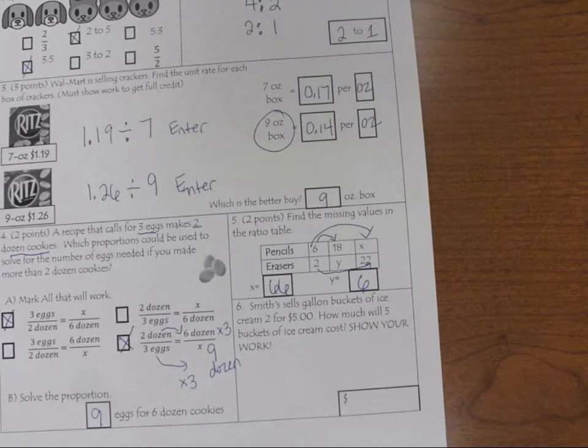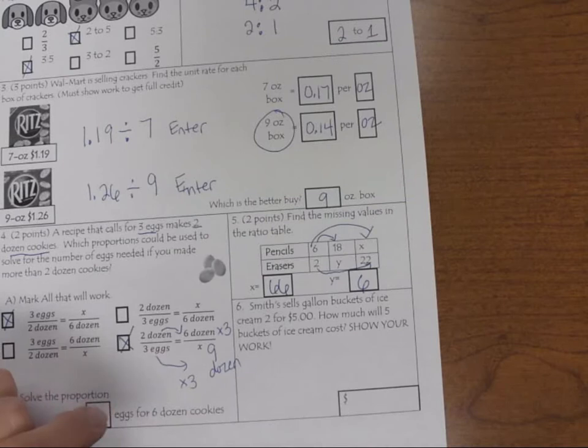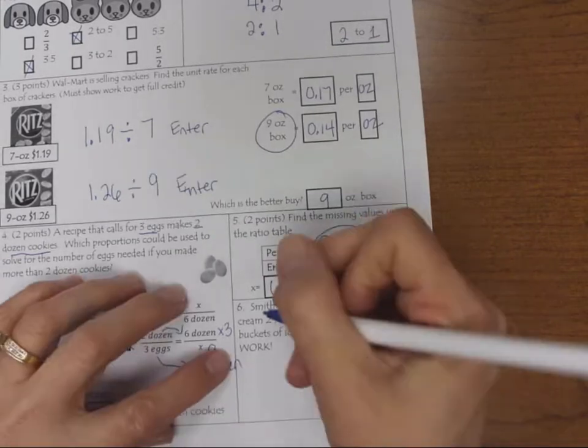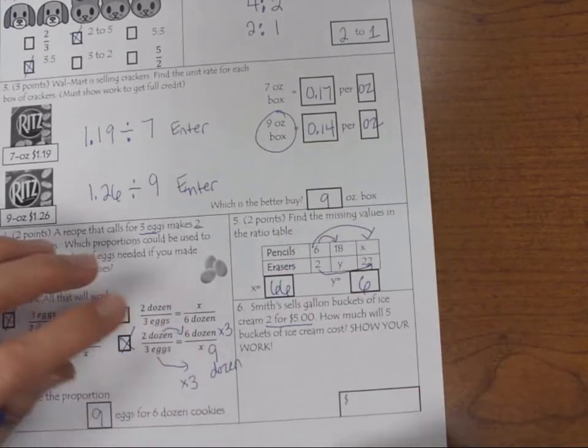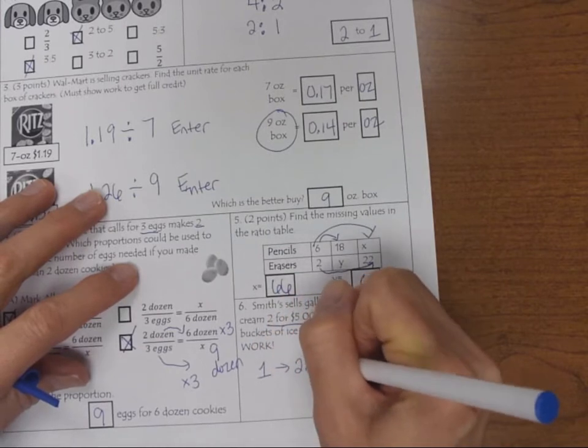Okay, number 6. Smith sells gallon buckets of ice cream, 2 for $5. How much will 5 buckets cost? Find the unit rate. If you have 2 for $5, 1 bucket costs half of that, right? So 1 you get for $2.50.